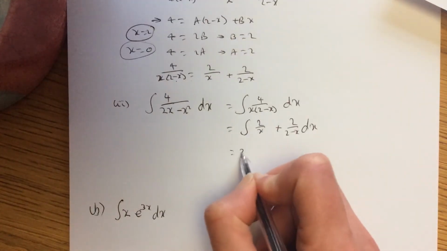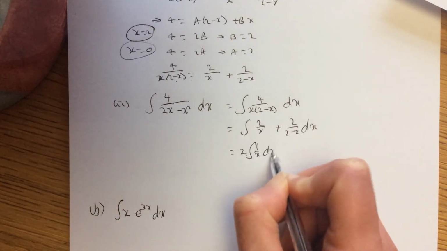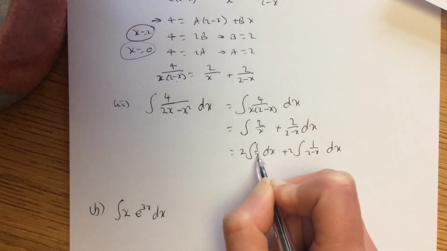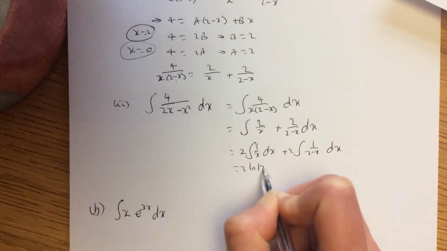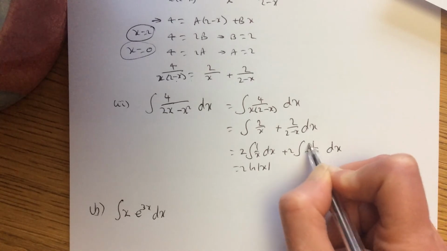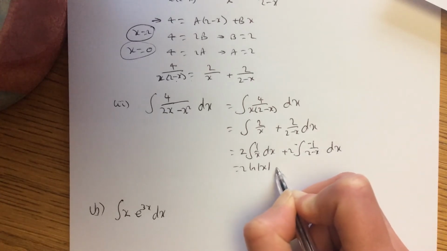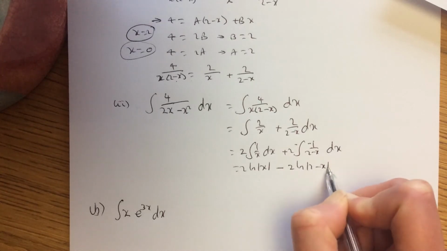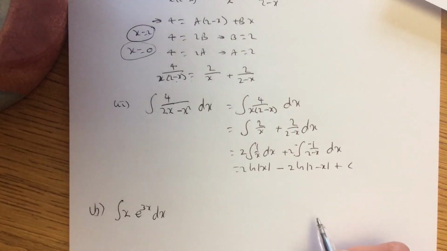Now I like to split them up. So it's 2, 1 over x dx plus 2, 1 over 2 minus x dx. Derivative is on top, so just log the bottom. Derivative is a minus, so just balance it. So it's plus and minus is a minus 2, log the bottom line, plus c.